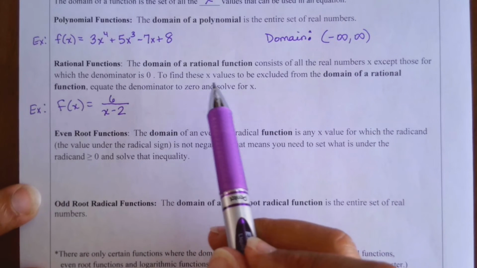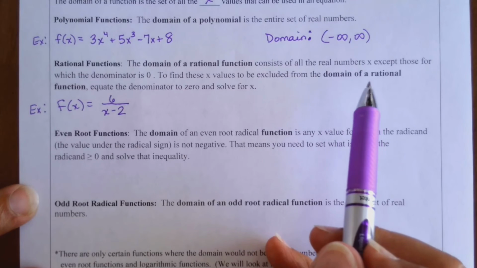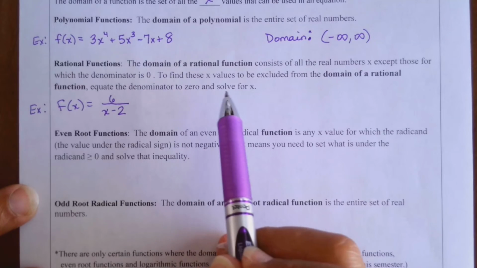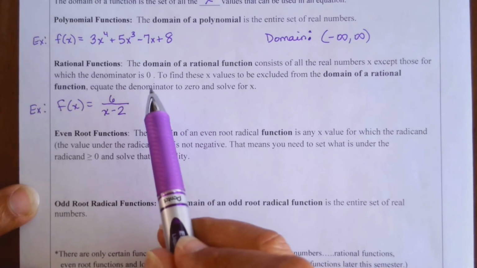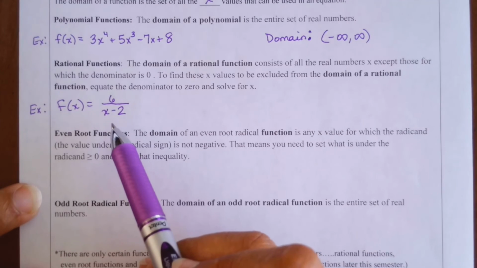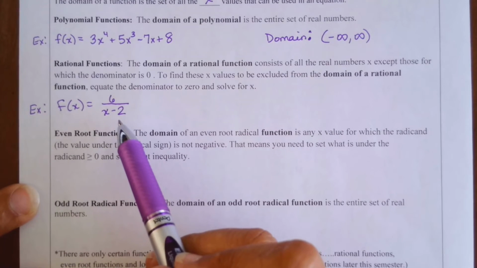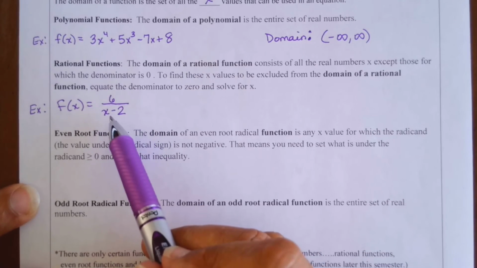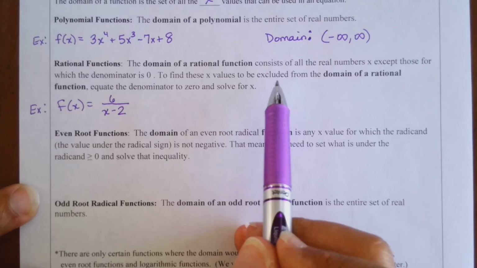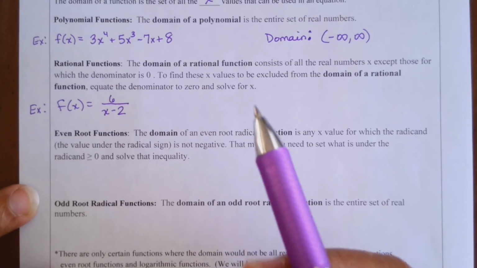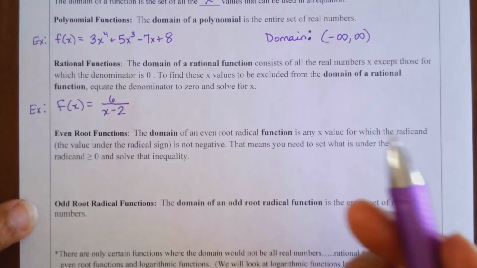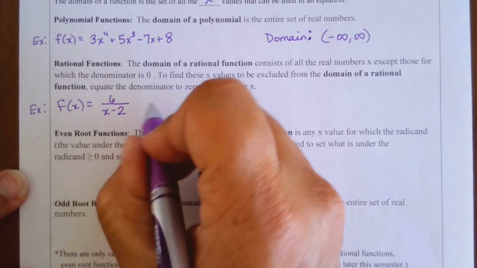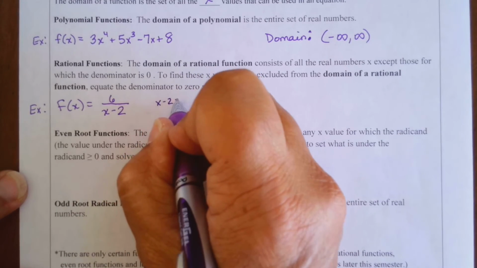Okay? It says to find these values excluded from this function, we're going to set the denominator equal to 0 and solve for x. Now you may or may not have to do that because you can do this in your head, but some of them are a little bit harder than others. So I know that the domain of this function is all real numbers except whatever makes the denominator equal to 0. So if you can't see it, what it's telling you to do is take the denominator and set it equal to 0.